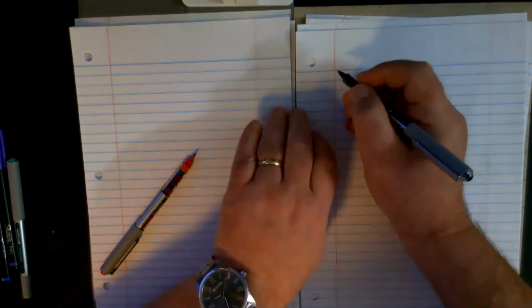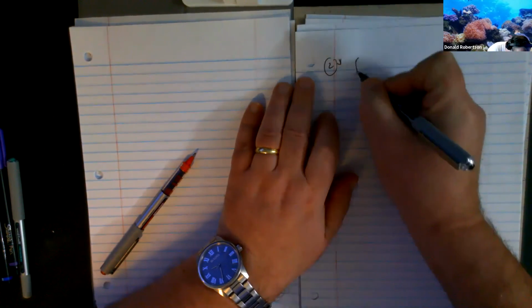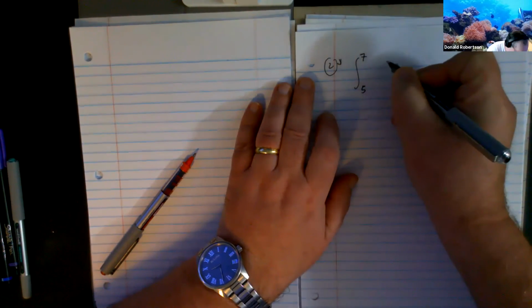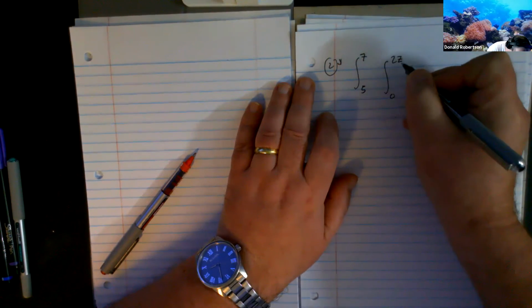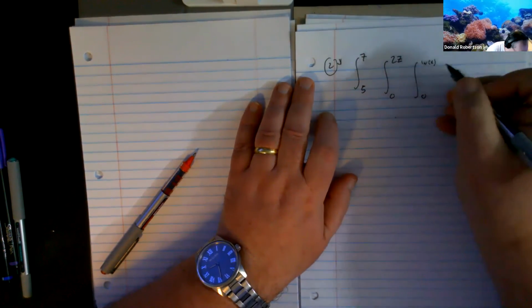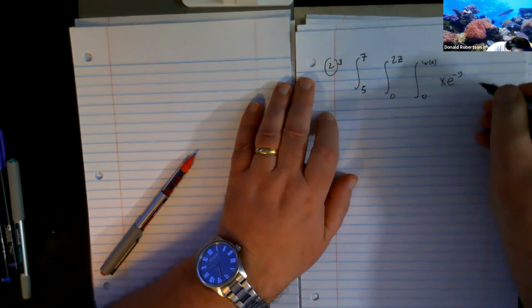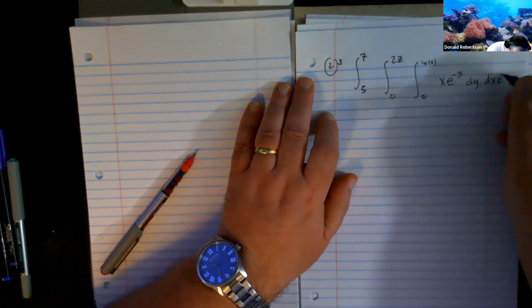Okay, let's just do that. The one I've got may not be exactly yours, but it'll be in the same gist. So I'll get 5 to 7, 0 to 2z, that's important as well, and 0 to log x. And the function is this fella, and the order is y, then x, and then finally z.